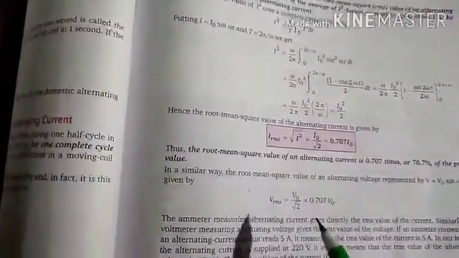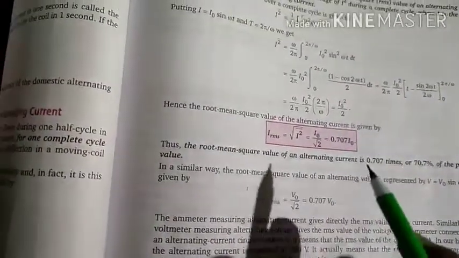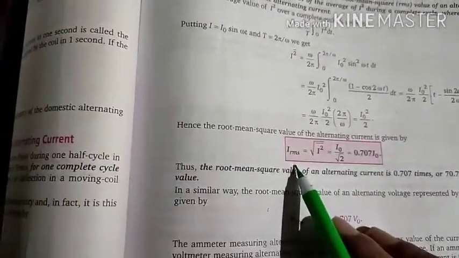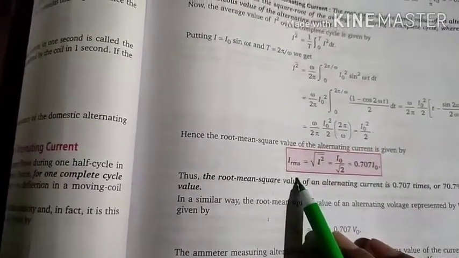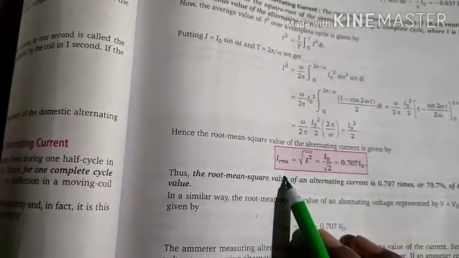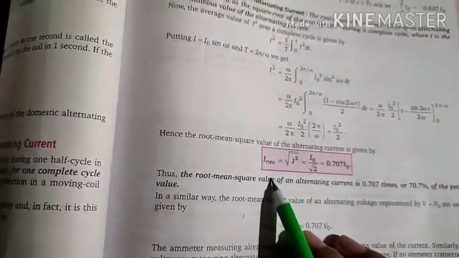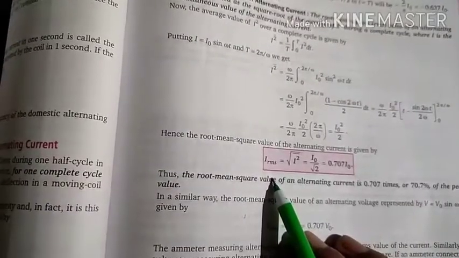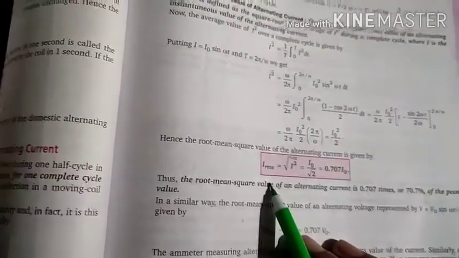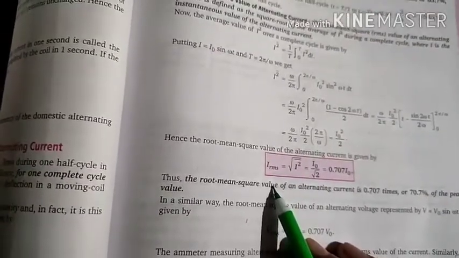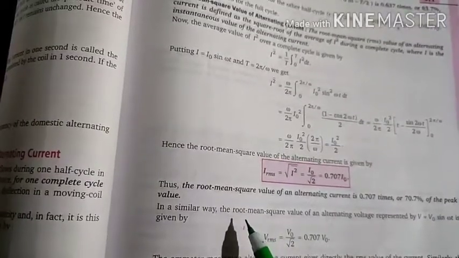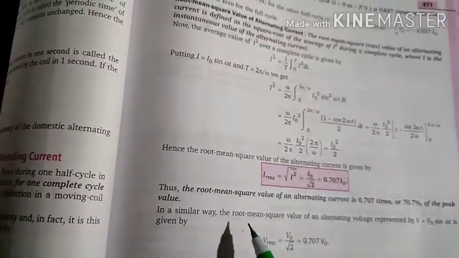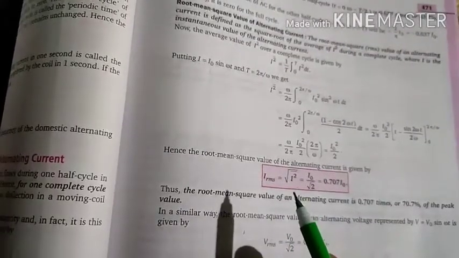This root mean square value of current is very important because we use it whenever we deal with AC. If any one value of current is given, that is the root mean square value of current. Usually at home we use AC, all the home appliances use AC. We say AC is 230 volt. 230 volt is not the DC voltage, but it is the root mean square value of the AC voltage. So we don't use the mean voltage, we just use the root mean square voltage.